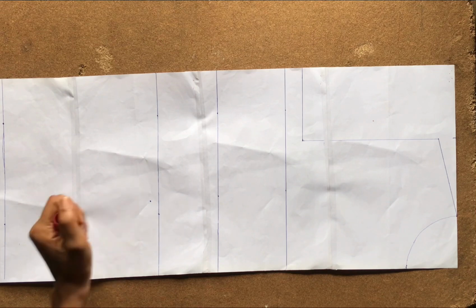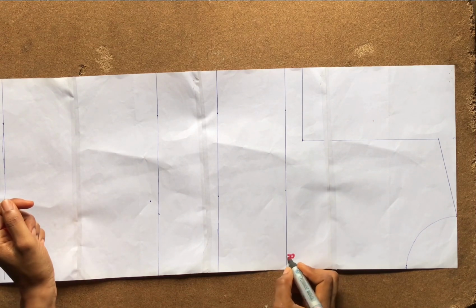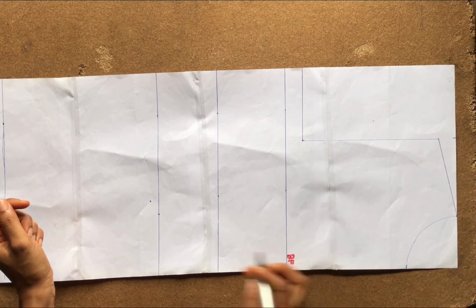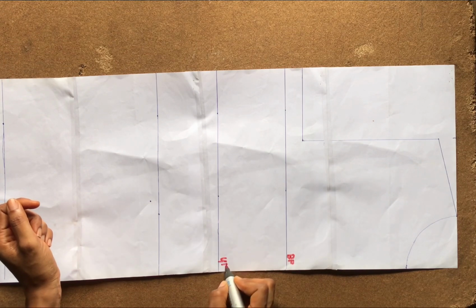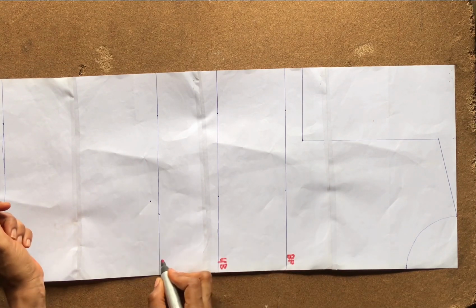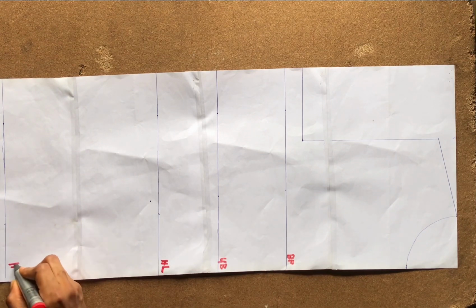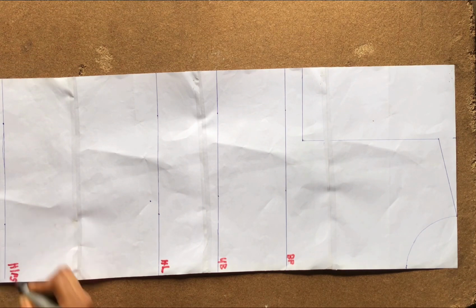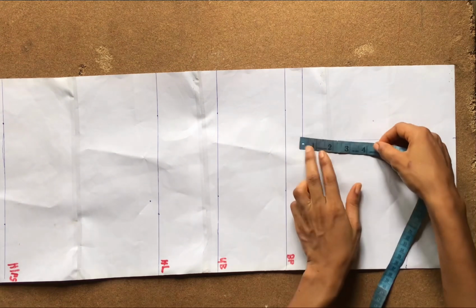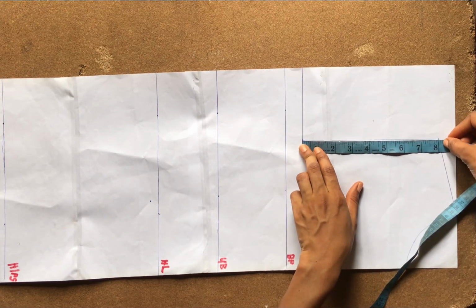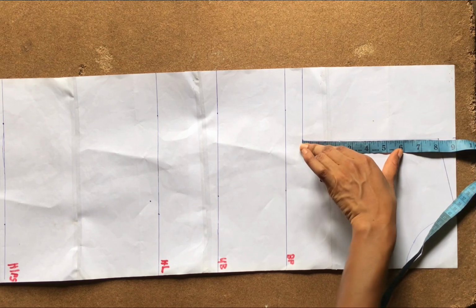So I'm going to be dividing that line. I'm labeling everything with my marker so you guys will know. That is the bust point line, the under bust line, the half length, that is the waistline, and the hips. Okay, I'm meant to use a marker to draft all this, but my marker was misbehaving, guys, so I decided to use a pen. So I hope this is visible enough.